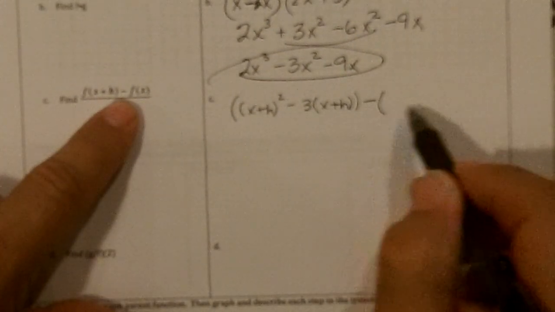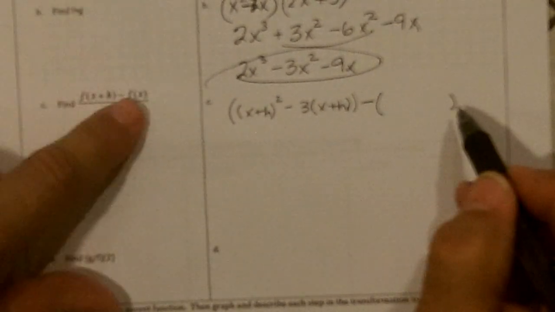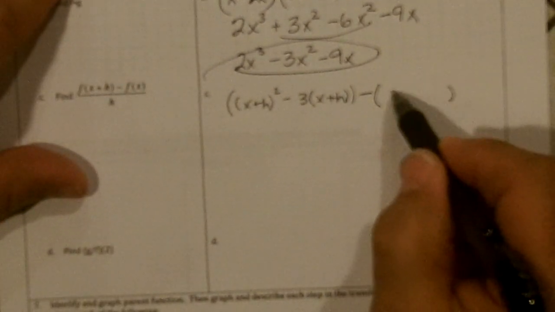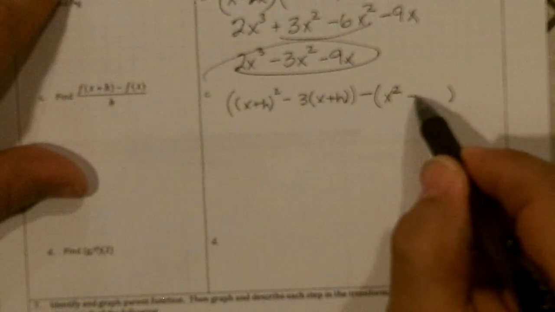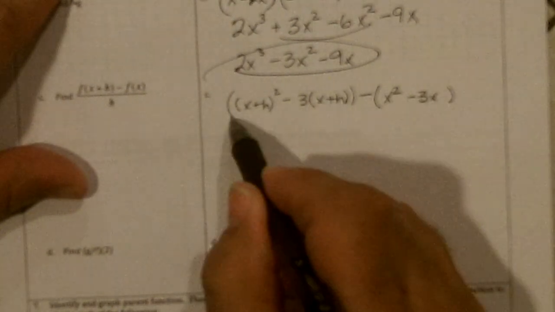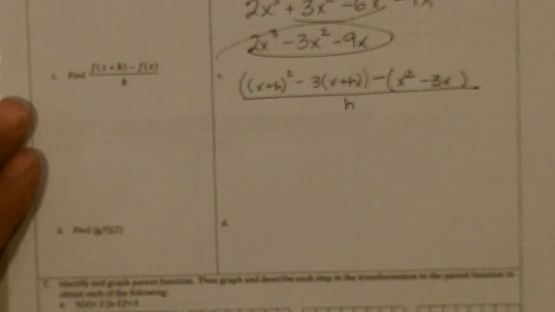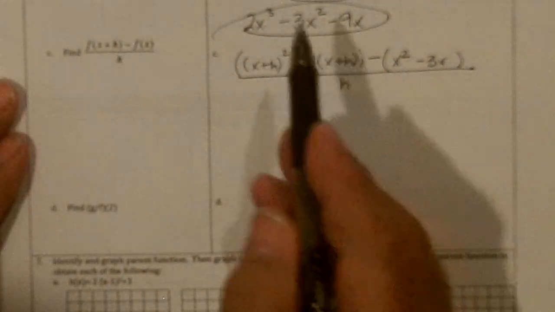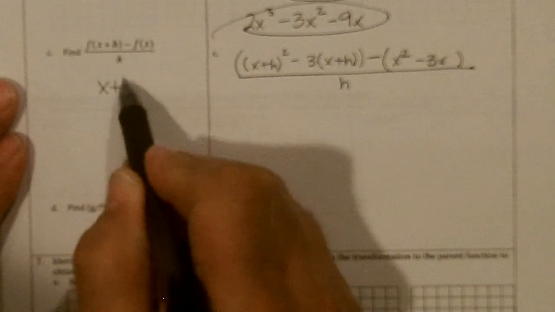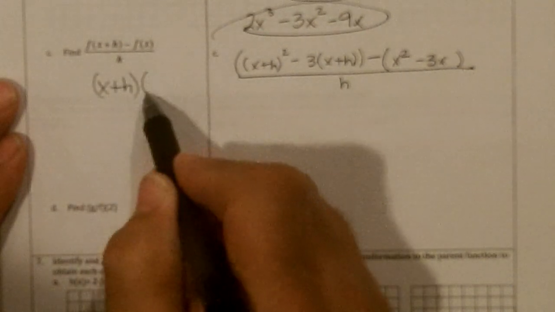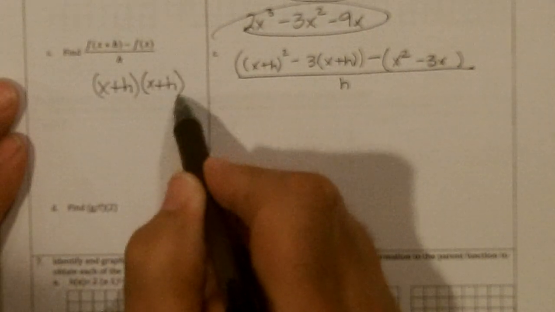Minus, notice I'm using these parentheses. Now it's just f of x, so I can actually write it this time. x squared minus 3x, all over h. So now I have to square x plus h. That means x plus h times x plus h.